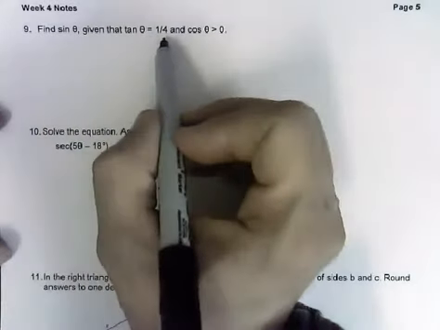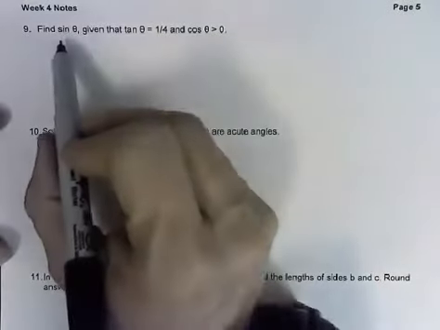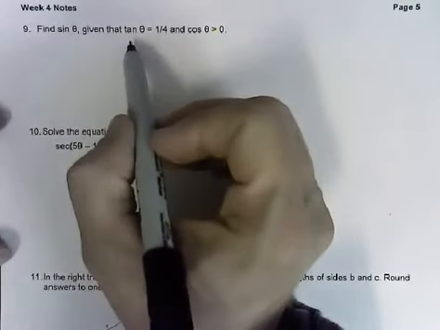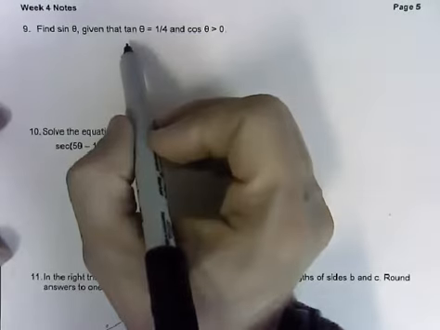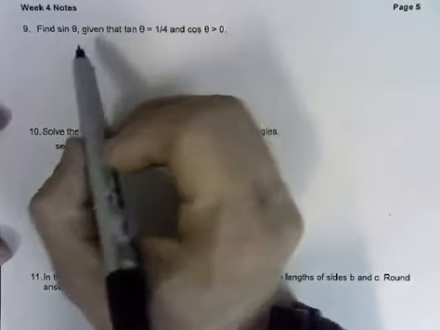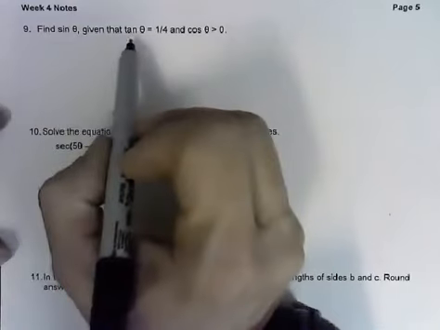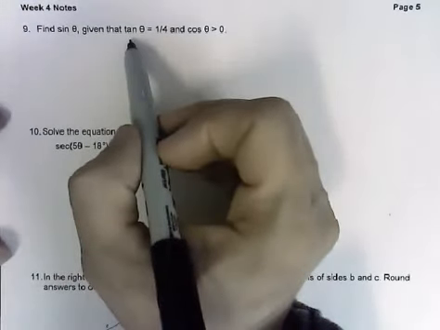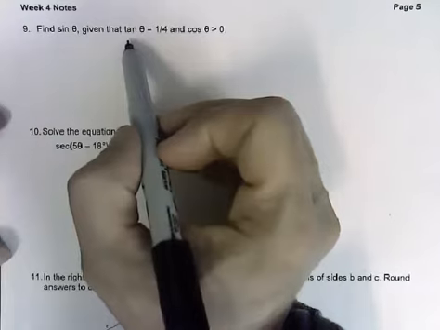Here's another one that's giving me the value for tangent of theta and asking me to find sine of theta. For this one, there isn't an identity that directly relates these two that doesn't have another function involved. What I can do in a situation like this is take one or the other of these and look at its reciprocal and see if I can find an identity that relates the reciprocal.